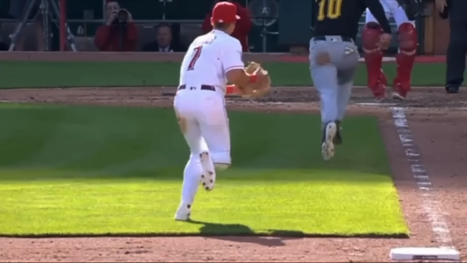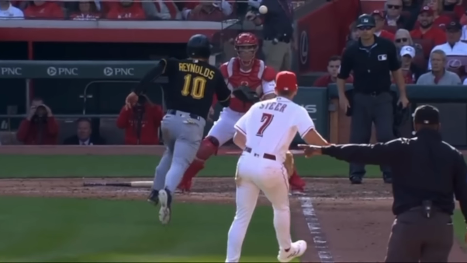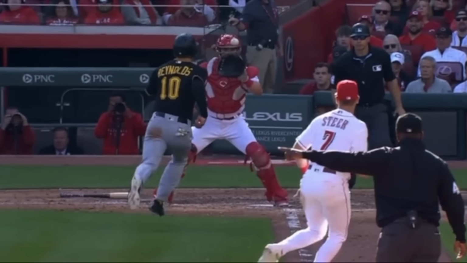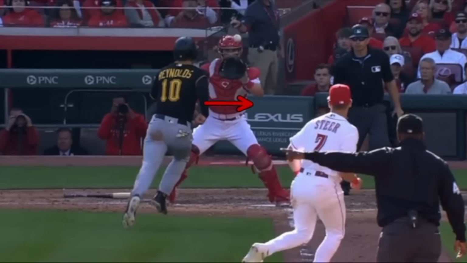You want to run at the catcher's glove. Again, that's what we teach our players. Run at the catcher's glove because you're trying to get in this throwing lane. What you're hoping for right here is that he throws the ball and it hits you directly in the back. Now, this throw is a perfect throw and it just gets to the right of the runner.